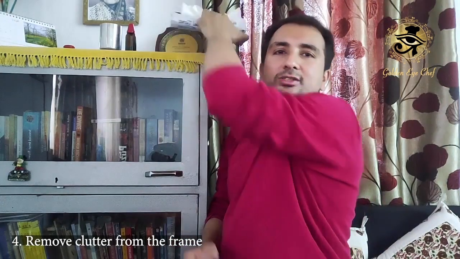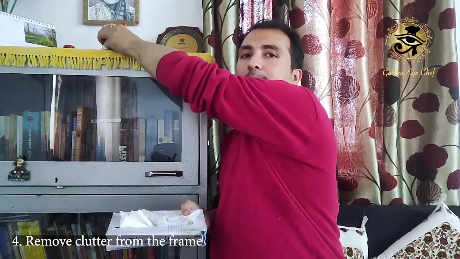So now if I remove these unwanted things from the frame, if I remove this clutter from the images, you see this frame looks much cleaner. So like this, we need to remove clutter from our frame. Now I'll give you another example of how you can remove the clutter from your cooking videos.